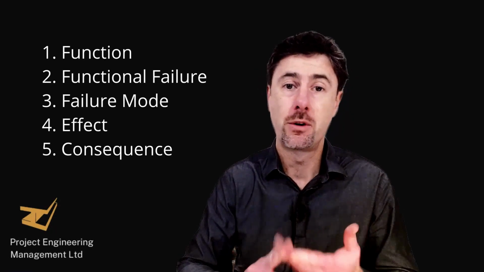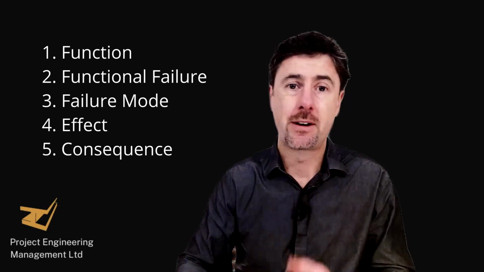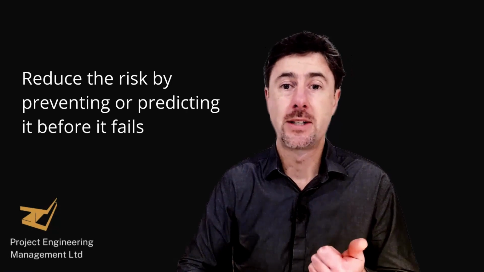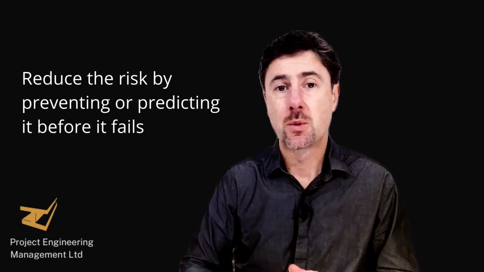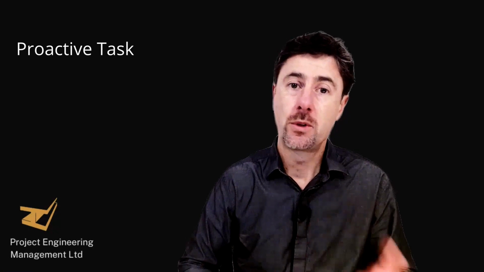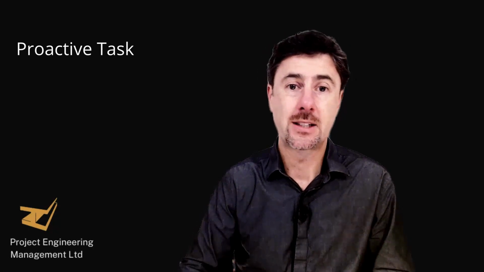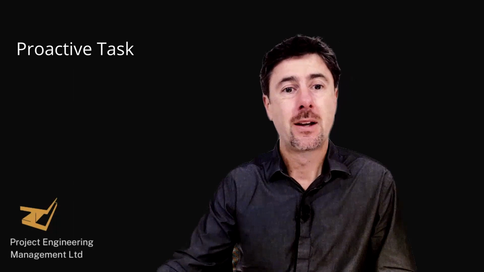functional failure, failure mode, failure effect, and failure consequence. So now we need to select a suitable task. Question 6 asks, what should be done to reduce the risk of failure by either preventing it or predicting it before it fails? Because we are doing this before it fails, it's proactive, which is obviously opposite to reactive after.